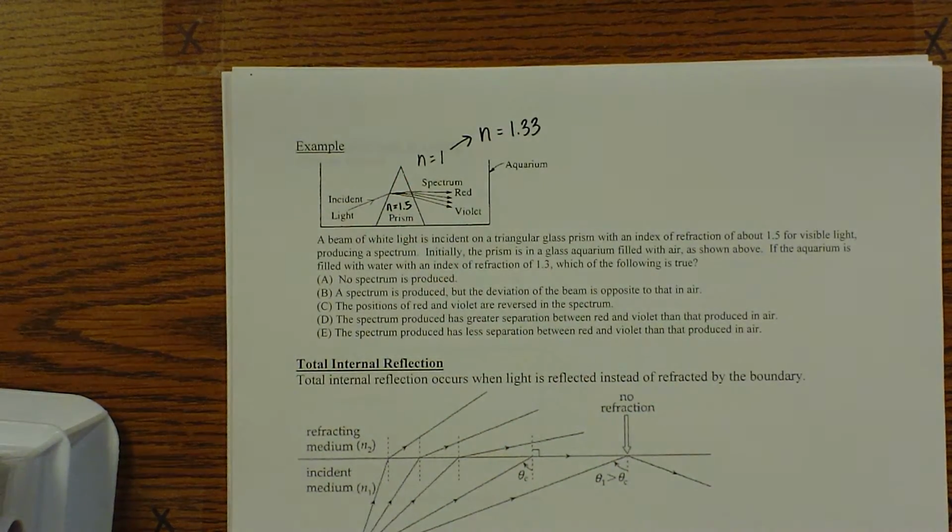So let's take a look at our options here. Option A is that no spectrum is produced. Option B is a spectrum is produced, but the deviation of the beam is opposite to that in air. Option C is the positions of red and violet are reversed in the spectrum. Option D is the spectrum produced has a greater separation between red and violet than that produced in air. And E is the spectrum produced has less separation between red and violet than that produced in air.